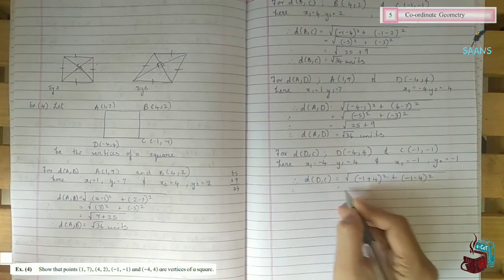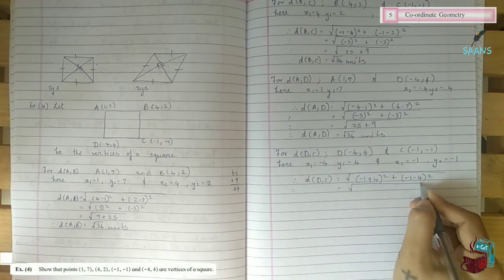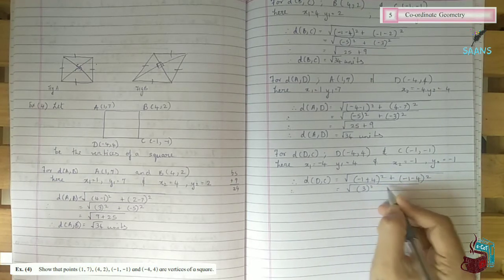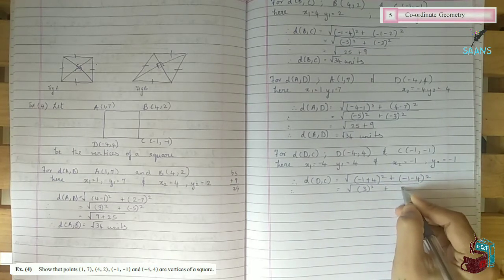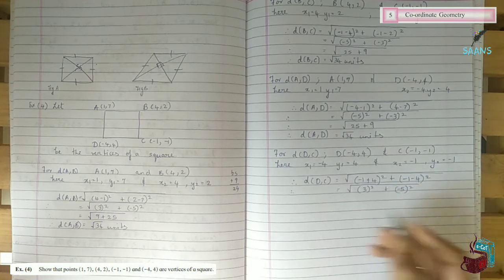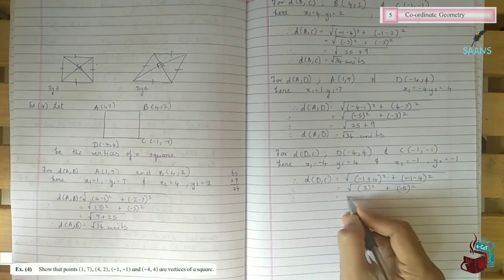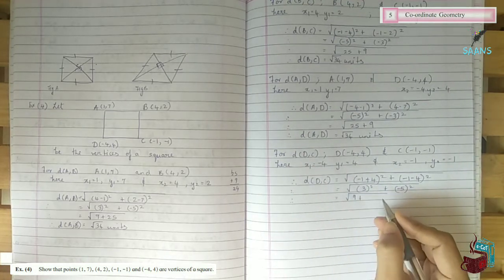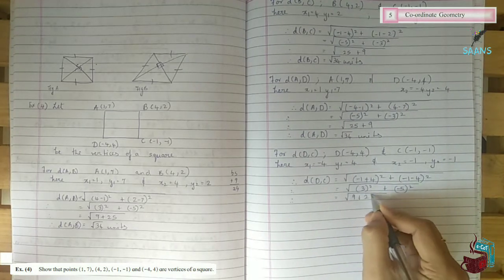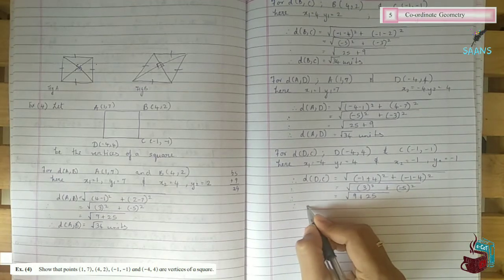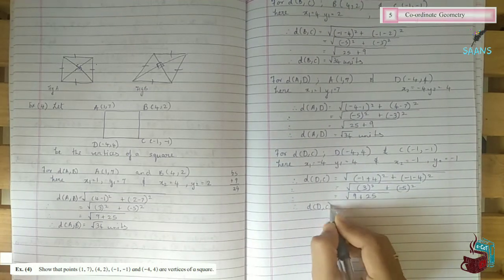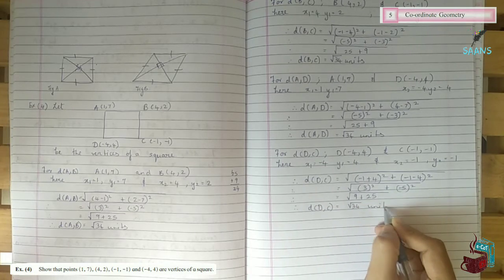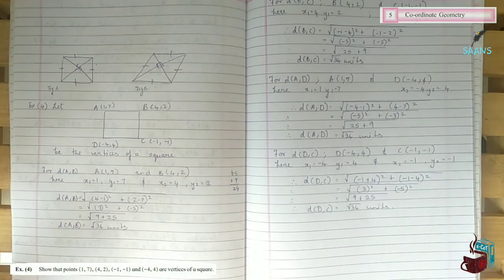Therefore that is equal to under root 3 3s are 9, plus minus 5 the whole square, that is plus 25. Therefore distance D comma C is equal to under root 34 units.